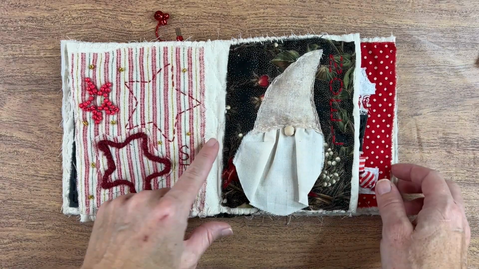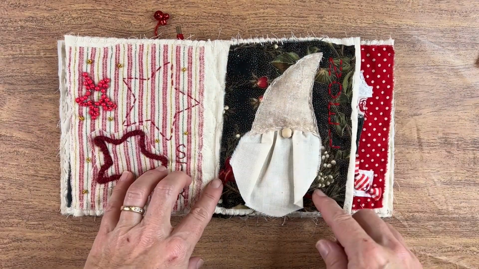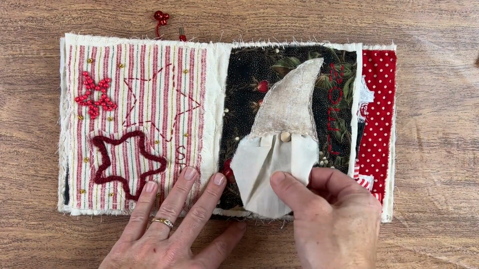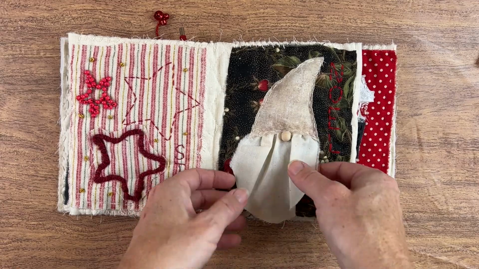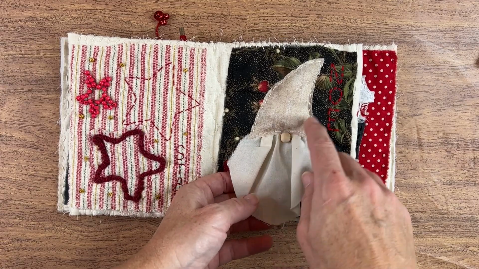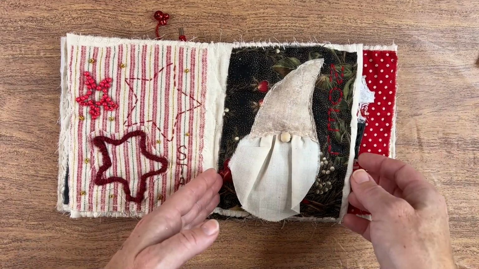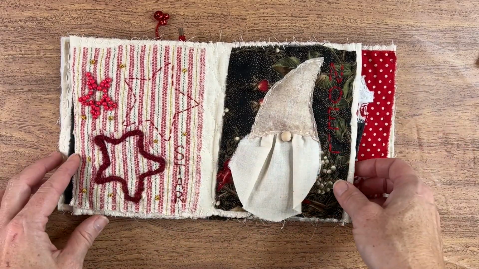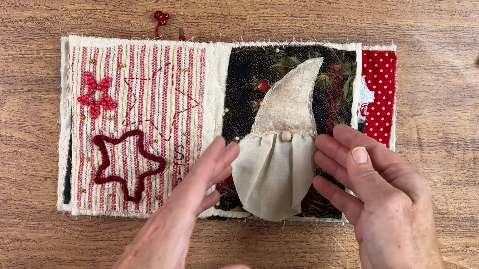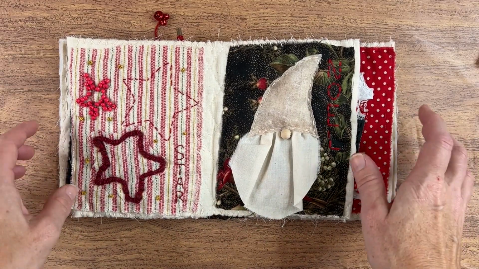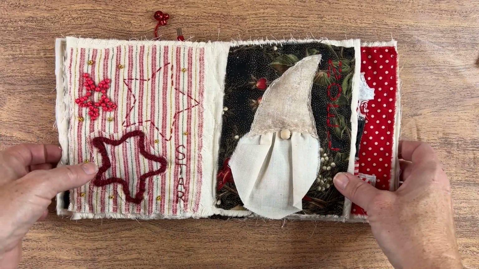So here on my sample journal, I have a gnome as my character, my prompt number 6. And I really like it because the beard is just a fabric scrap, and I have a wooden bead for the nose and a little padding for the hat. But it's simple, and yet it takes up the page and adds personality as well because of the shape of the hat and the length of the beard. It's a little whimsical, and I like that. But for today's character, I want to do something a little different.